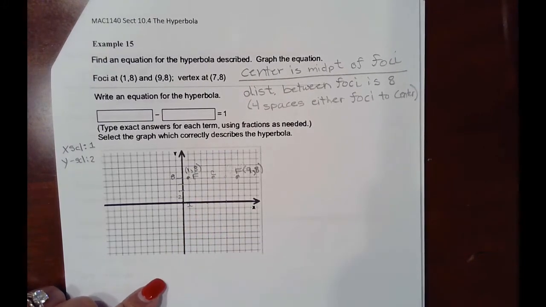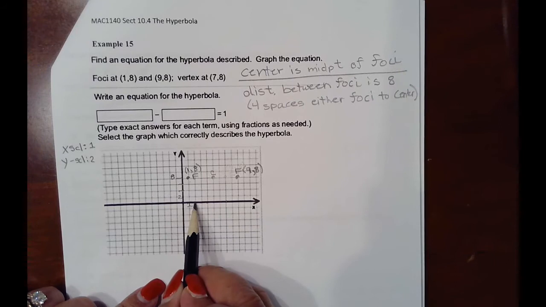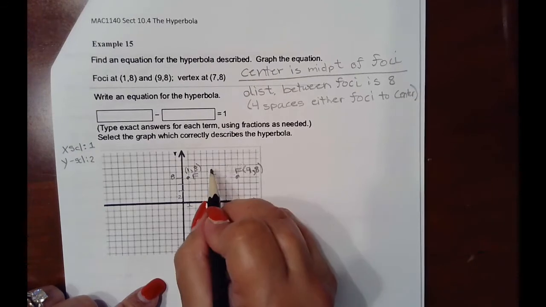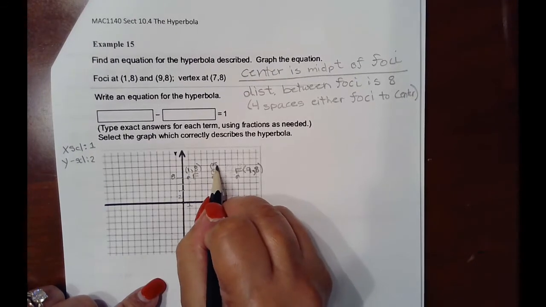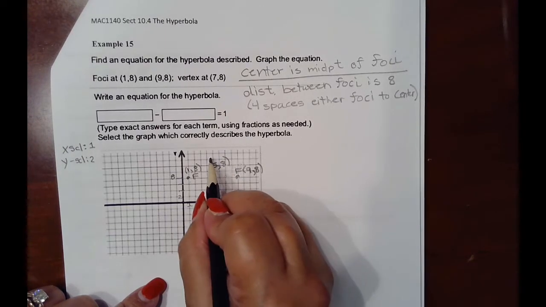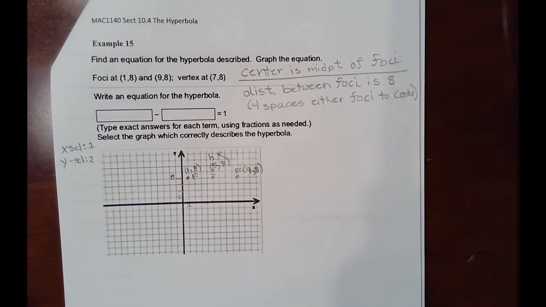And knowing that center is going to help us to write the equation. So this center is located at 1, 2, 3, 4, 5, and 8 units up in the air. Okay, remember, the coordinates at the center are called H and K. That means you have shifted away from the origin and to some other location, that location being 5, 8.